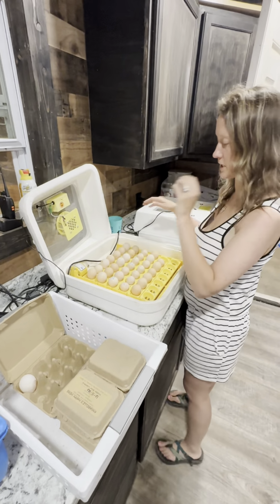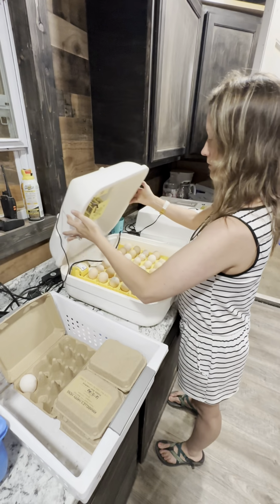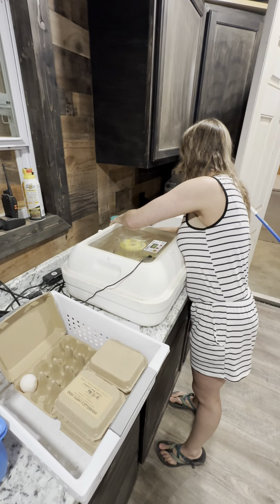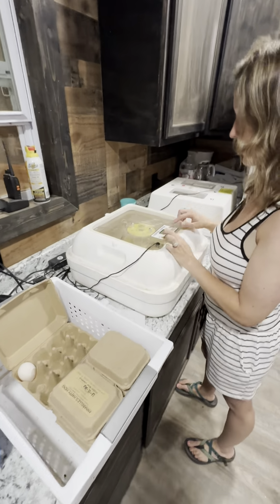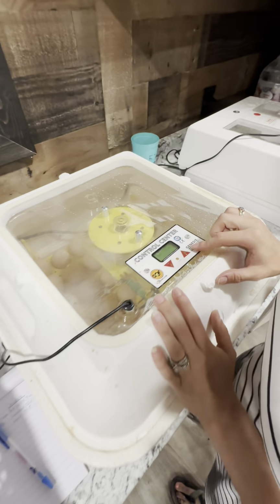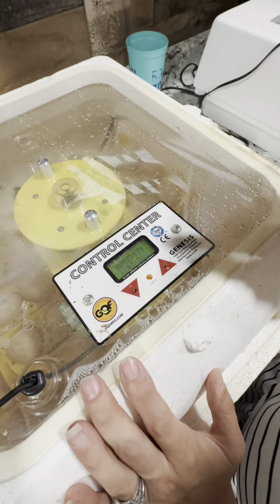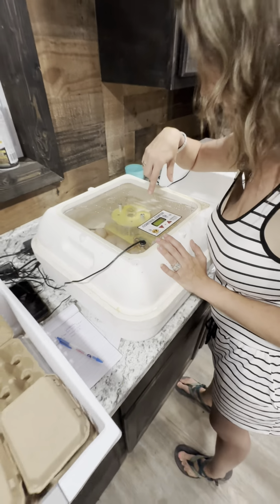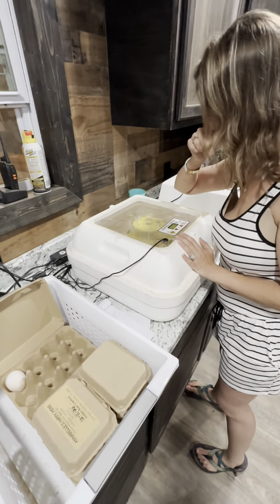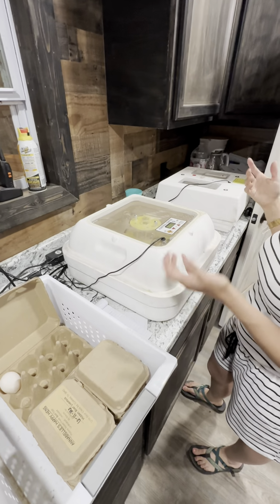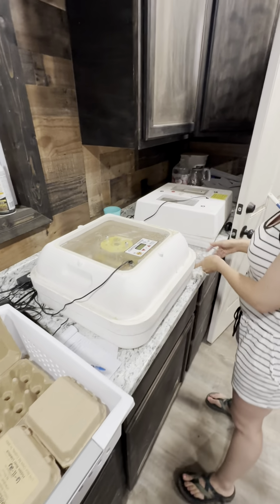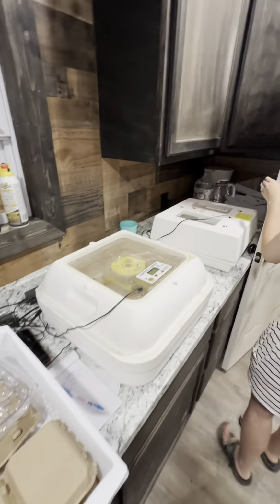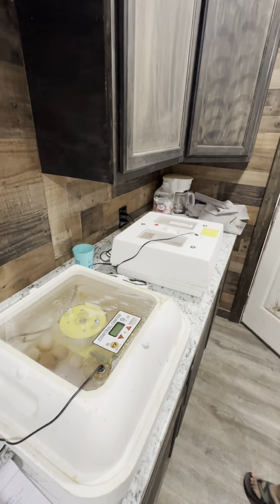Alright, so that's all of our chicken eggs. So we're going to stick the top of our incubator on here. Our incubator needs to be at 99.5 degrees Fahrenheit, and it needs to be at about 50 percent humidity. We're at 99.4, and we are at 49% humidity. Of course, the top's been off, so that's why it's a little low, but it'll come up as it warms up in there. Okay, now we are going to set our quail.